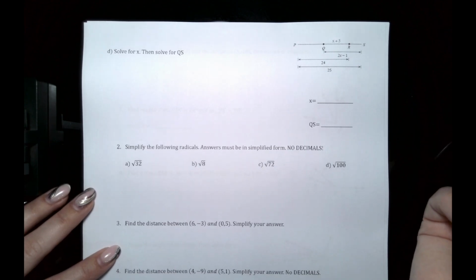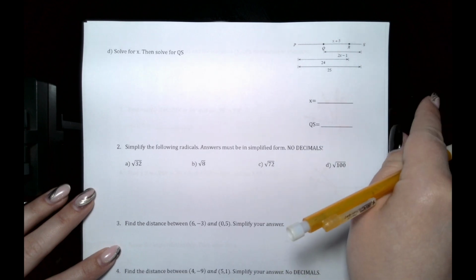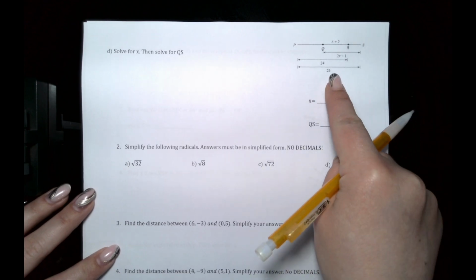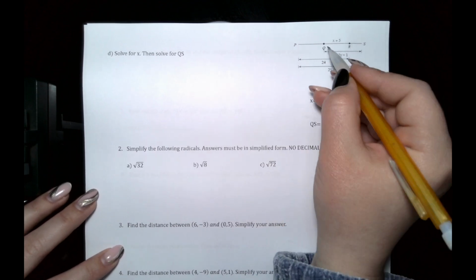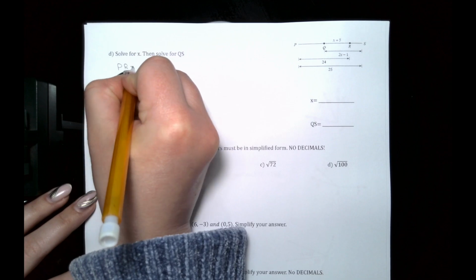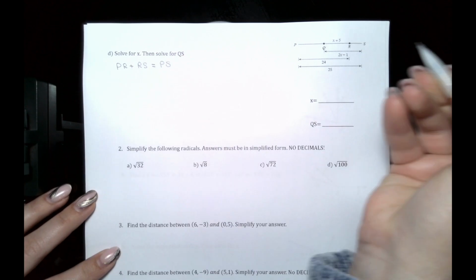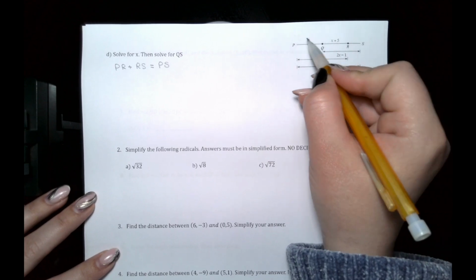So for me, there's going to be many unknowns, so I have to be careful. Let's see what I can do. I think I'm going to skip Q and do PR plus RS is equal to PS.